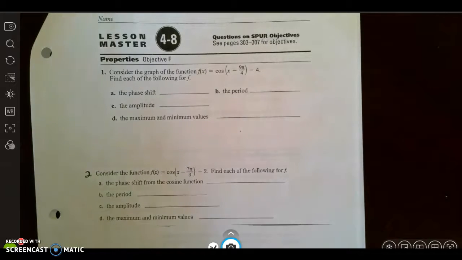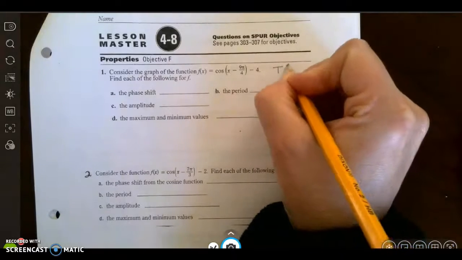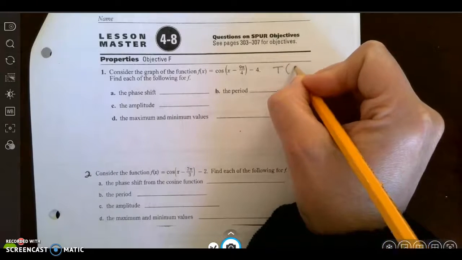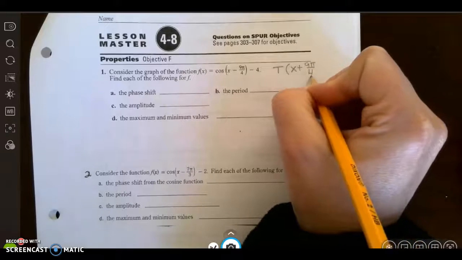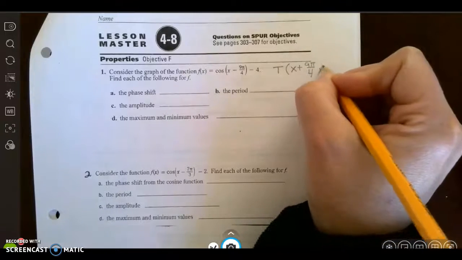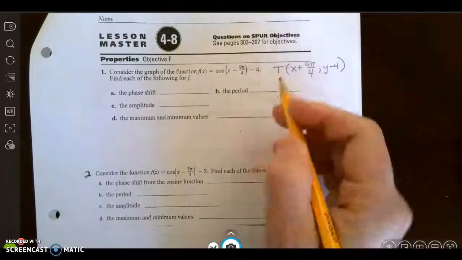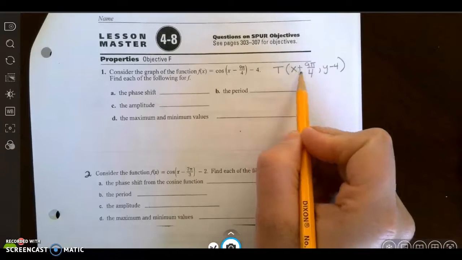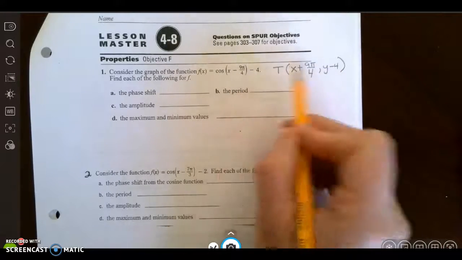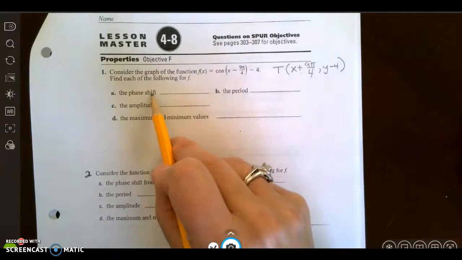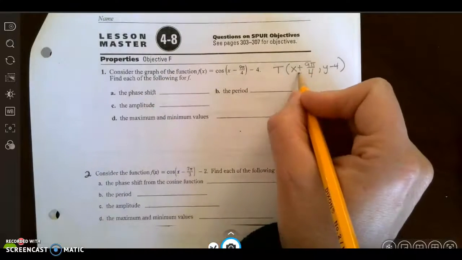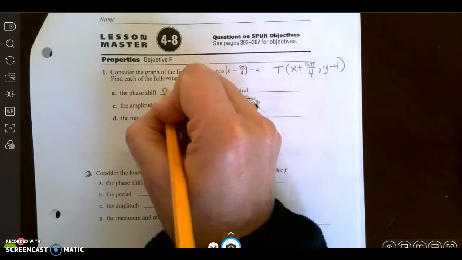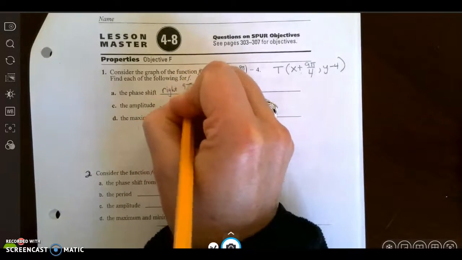All right. The first thing I'm going to do is go ahead and write my translation rule. I can see that my translation rule would be x plus 9 pi over 4 and y minus 4. Notice that x lies in the equation, so I made it the opposite in the rule, and y tells the truth. The phase shift is affected by what happens to the x value. So the phase shift, according to the rule, is right 9 pi over 4.